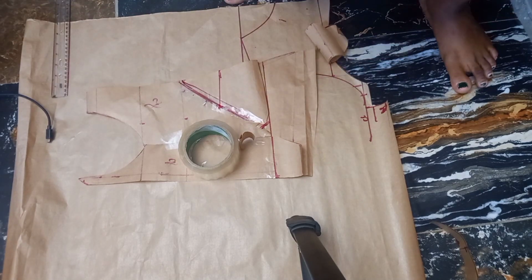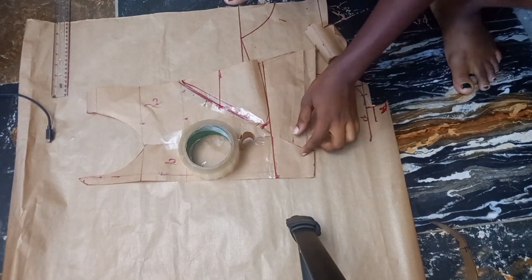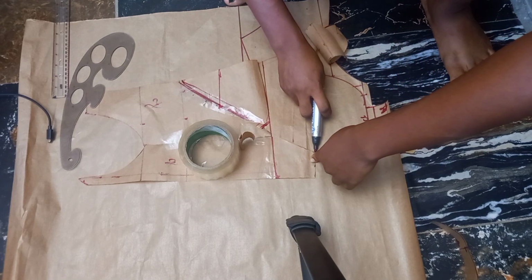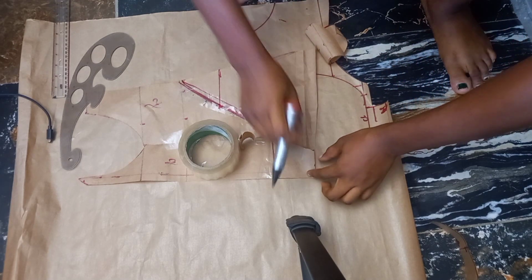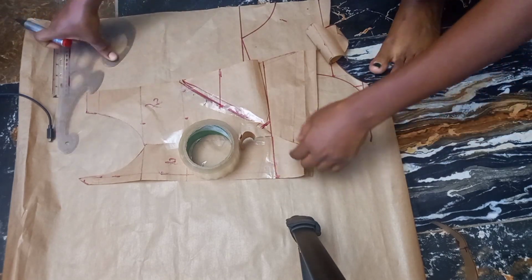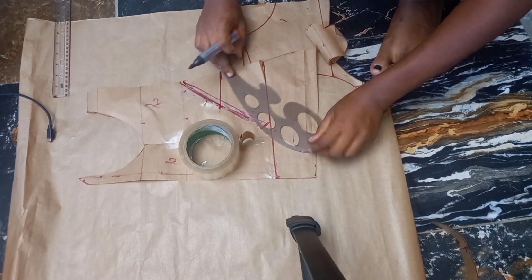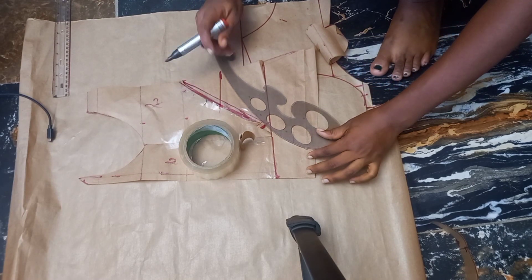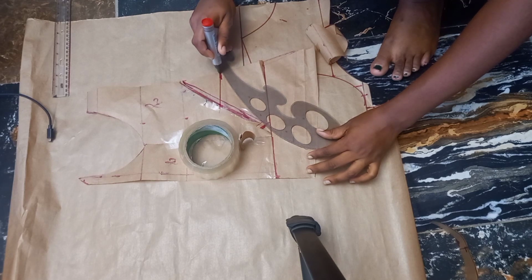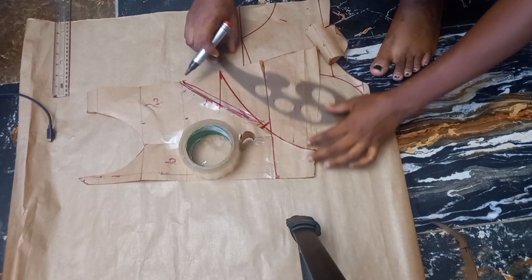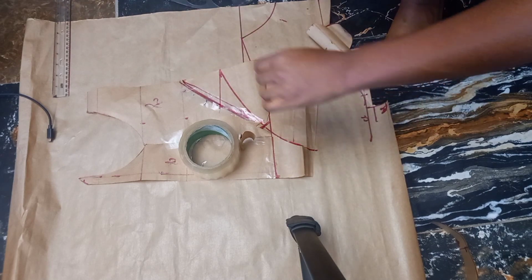Okay, then I'll be working with my curve. Remember, from the full length I came down by 3 inches. All right, then the width of my basque is 2 inches. Then I'm going to connect it now. I'm going to be using this curve to connect it together. So this is my new basque. So this is what I have now.